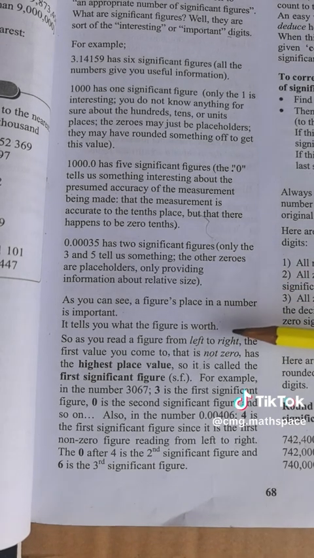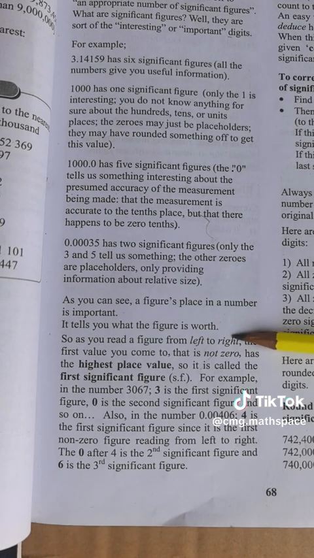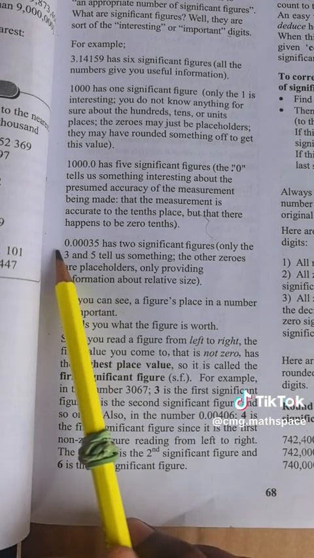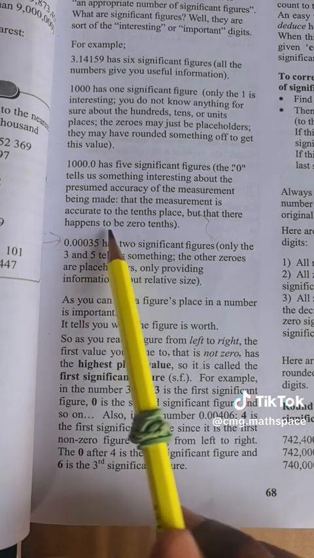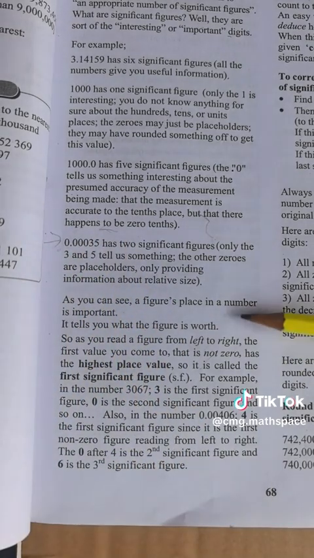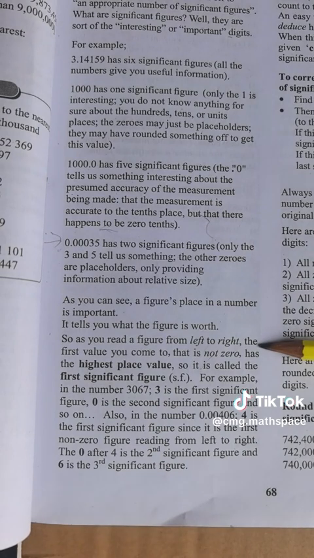Now, here is the important thing to note. A figure's place in a number is important. It tells you what the figure is worth. So, as you read a figure from left to right, the first figure you come to that is not 0 has the highest place value. So it is called the first significant figure.